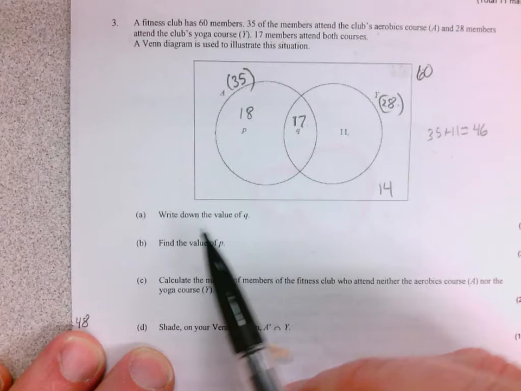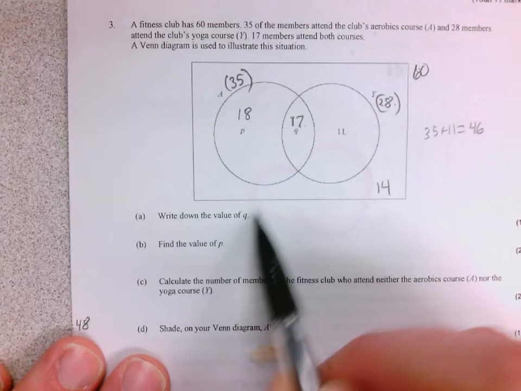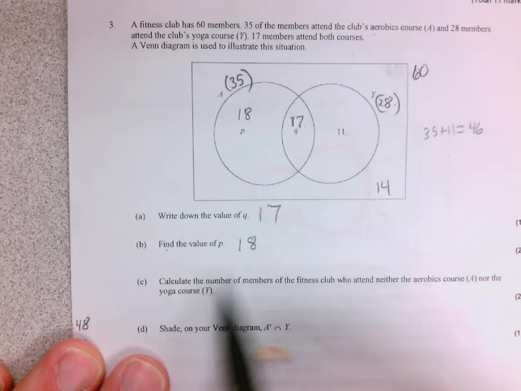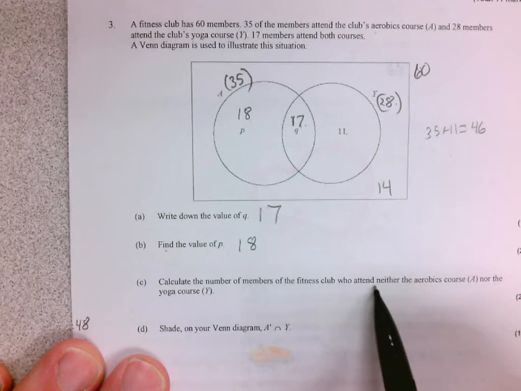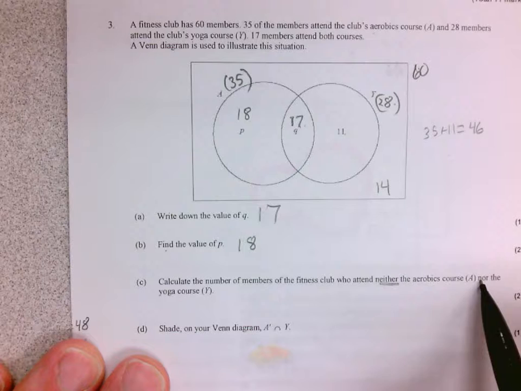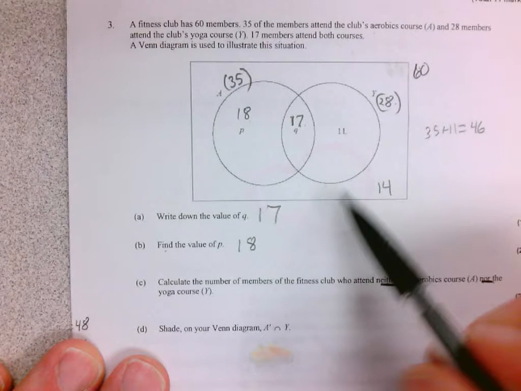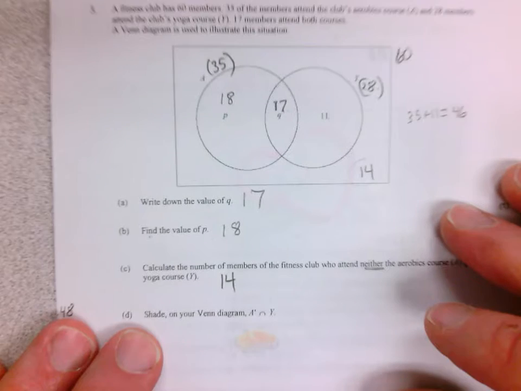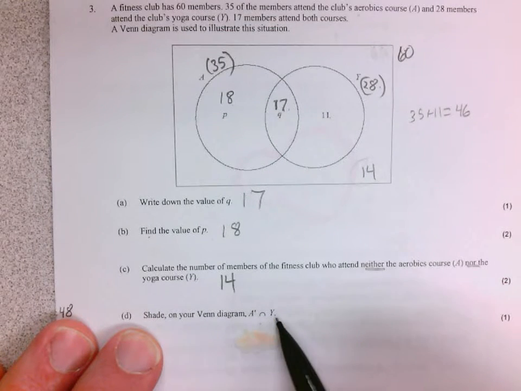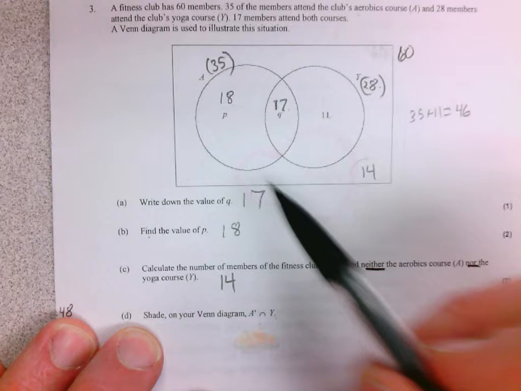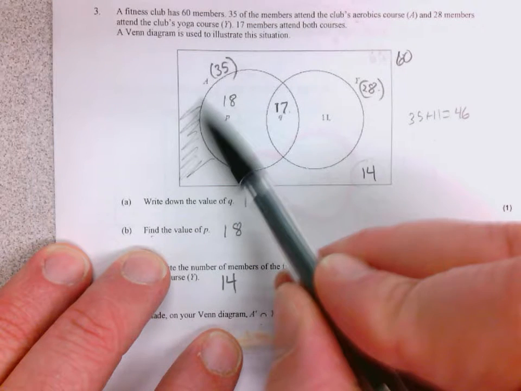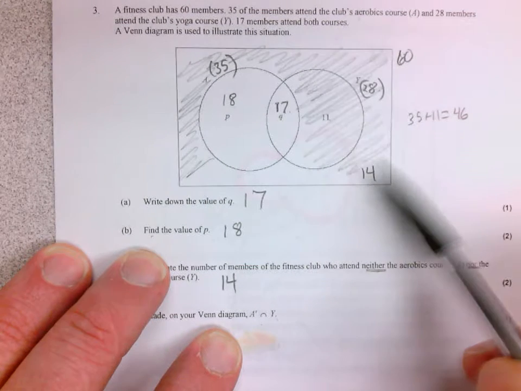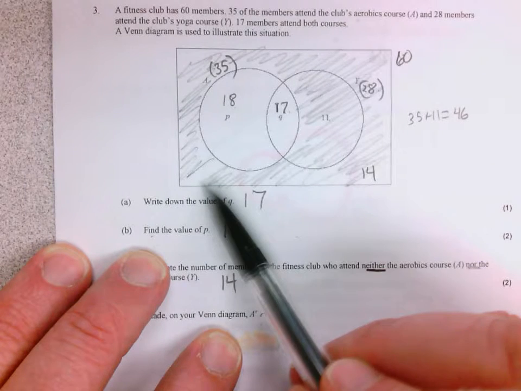Write down the value of Q, got it. Write down the value of P, got it. Calculate the number of the fitness club who attend neither aerobics nor yoga. That would be everyone outside of here. And then it says, shade on your Venn diagram, A complement intersect with Y. So again, A complement would be everything outside of A. And then where does that overlap with Y?